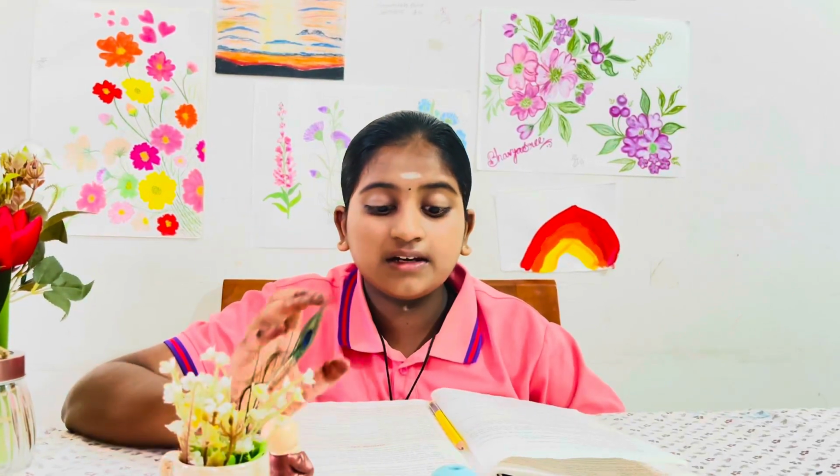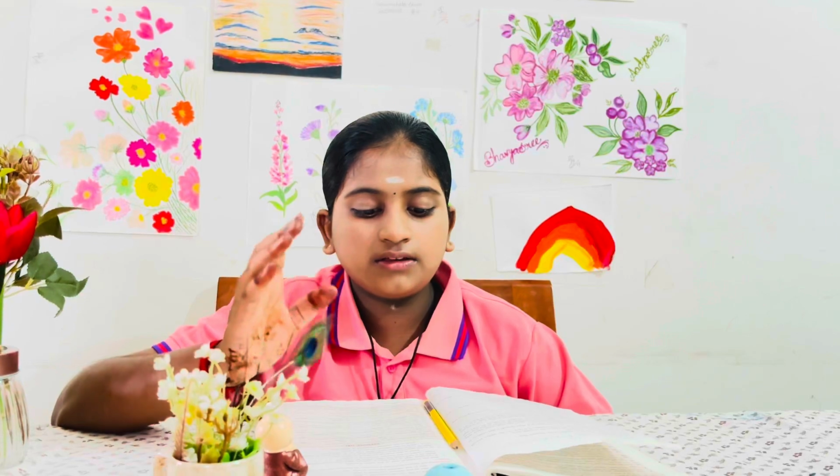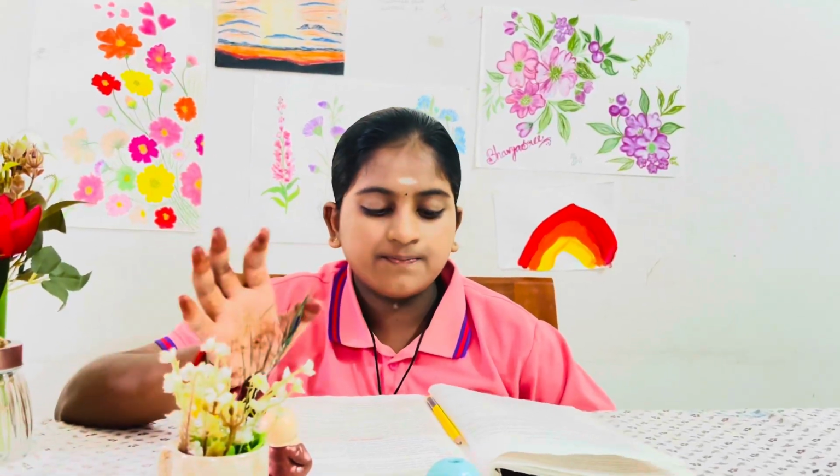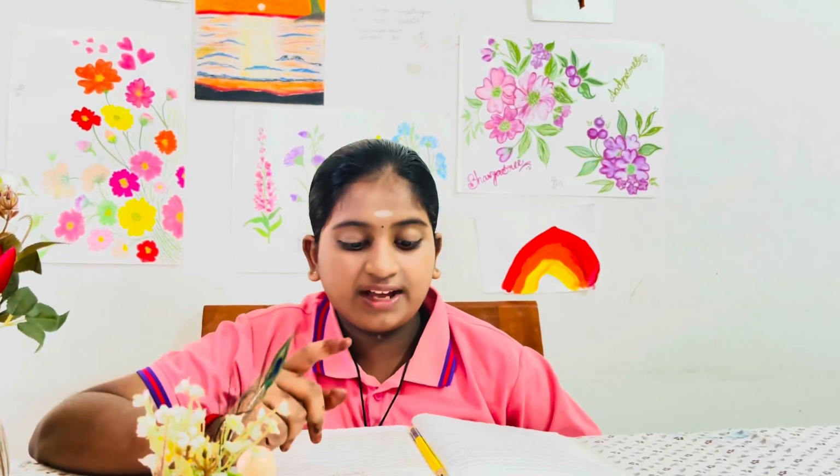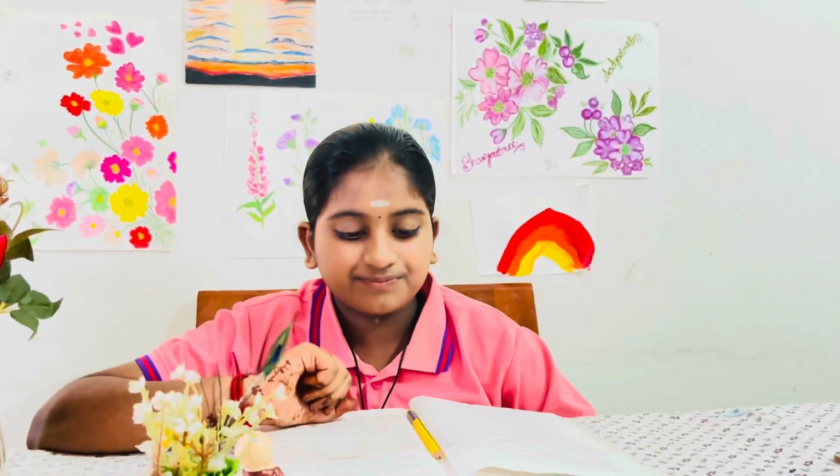Now let's see the rounding of nearest thousands. Same way, 2340 will become 2000. 2532 will become 3000. Always see the digit before the number. If it is the tens place, we look at the ones place. If it is the hundreds place, we look at the tens place. If it is the thousands place, we have to look at the hundreds place. Correct.